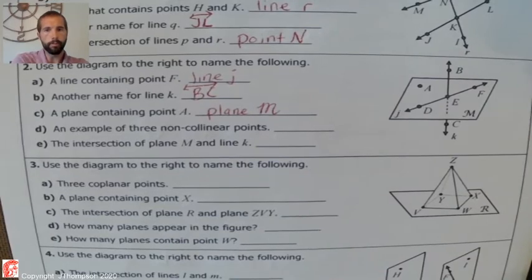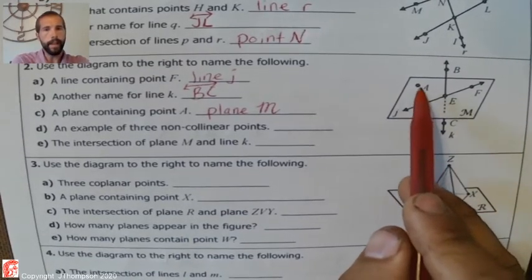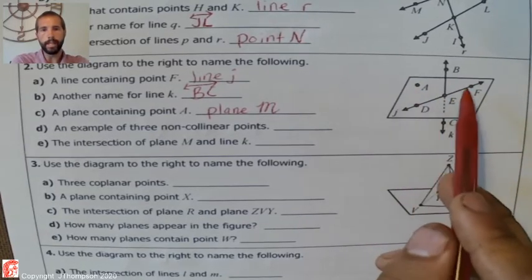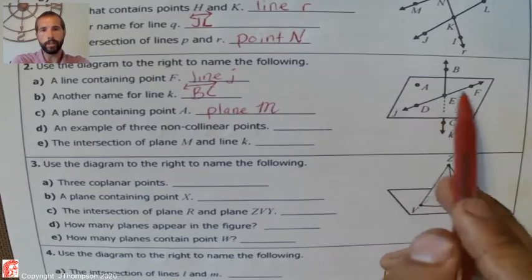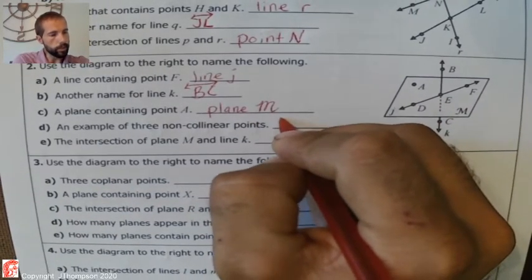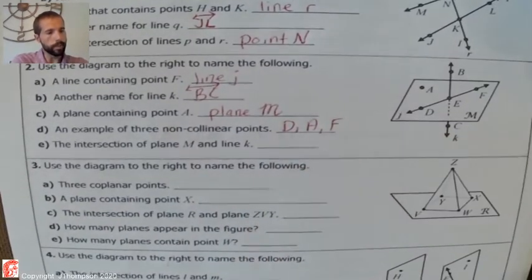So I'm going to name 3 points that you cannot draw a line through. How about D, A, and F? There's no way of drawing a line through D, A, and F because a line is straight. There's no way to connect D, A, and F in a straight line. So point D, point A, and point F are non-collinear points.